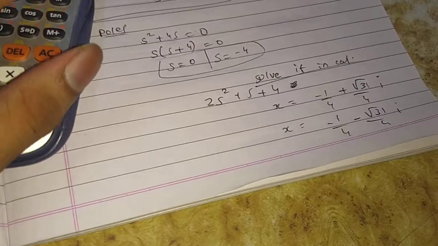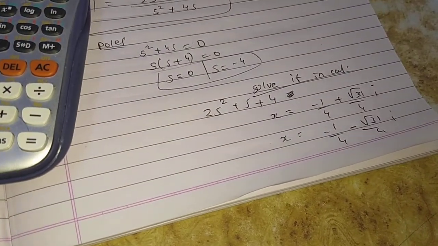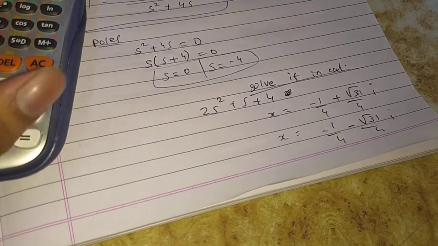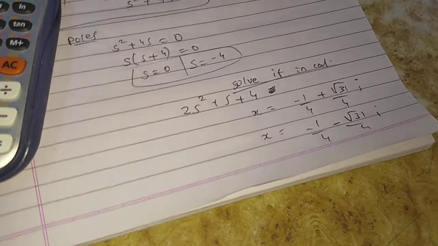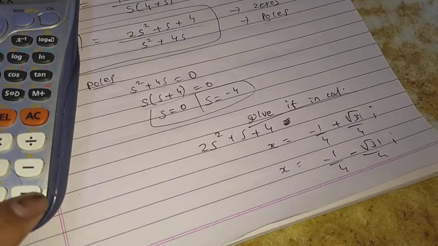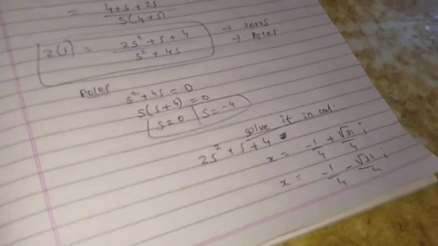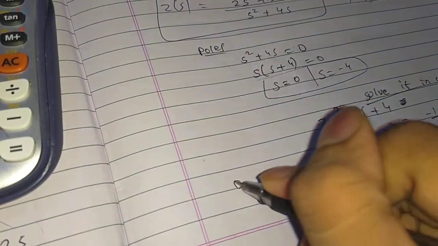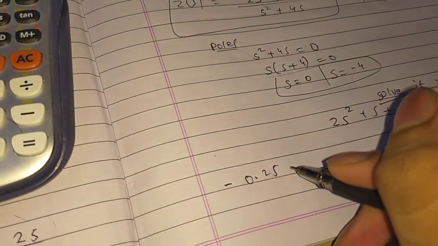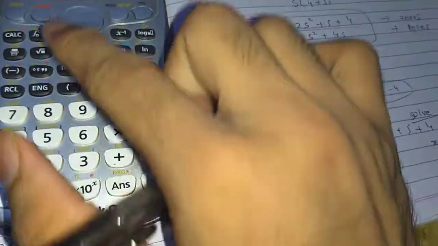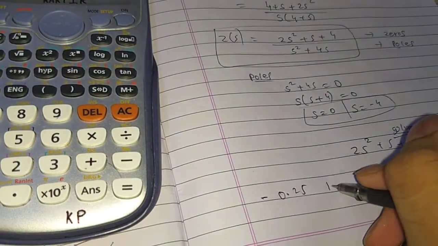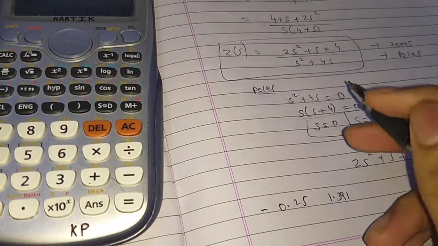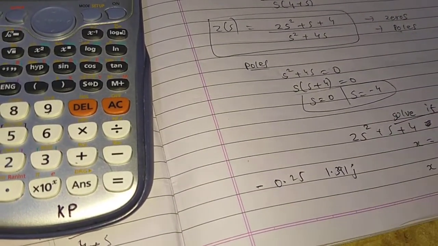Simplify this further by calculating the proper values. Minus 1 by 4 is minus 0.25, and root 31 by 4 gives you 1.391 j.